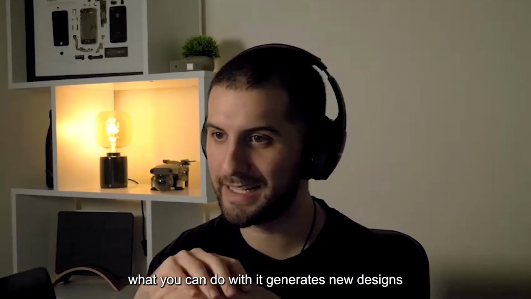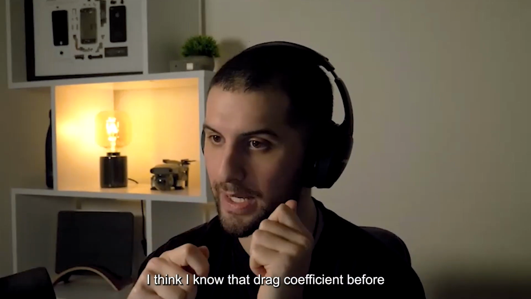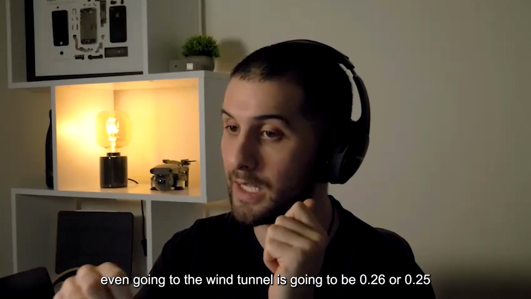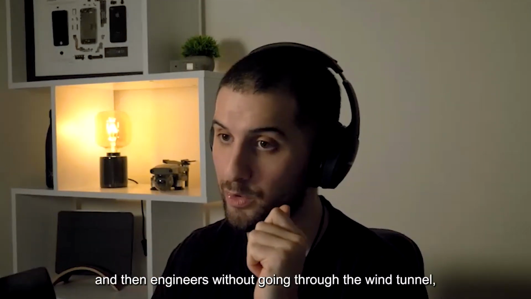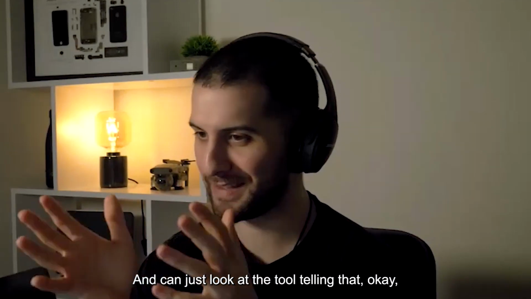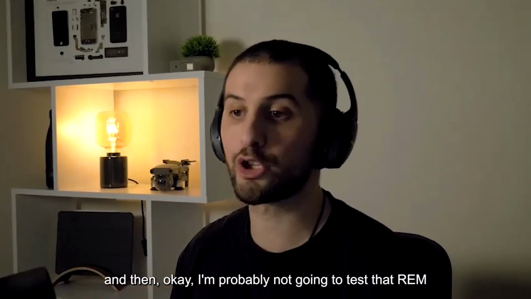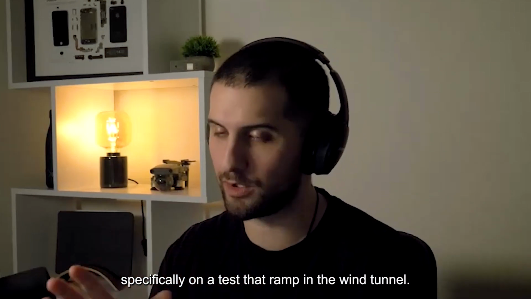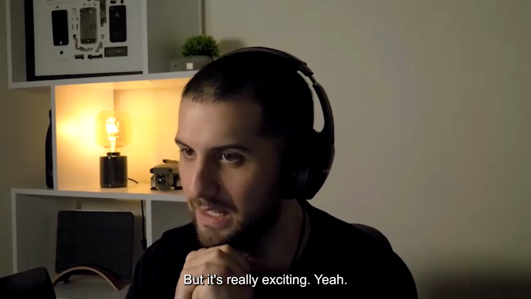What you can do with AI is it generates new designs for that rim and basically tells you, I think, or I know that the drag coefficient, before even going to the wind tunnel, is going to be 0.26 or 0.25. And then engineers, without going to the wind tunnel, which costs tens of thousands, maybe even hundreds of thousands of dollars per week, can just look at that tool telling them the drag coefficient is going to be this, and then decide, okay, I'm probably not going to test that rim, or I'm specifically going to test that rim in the wind tunnel. This is just a few examples I gave, but it's really exciting.